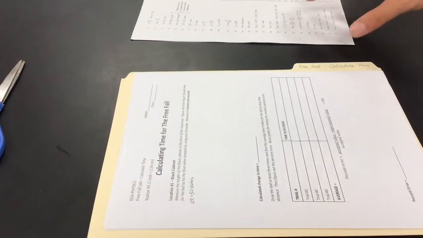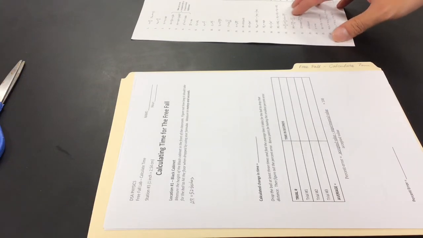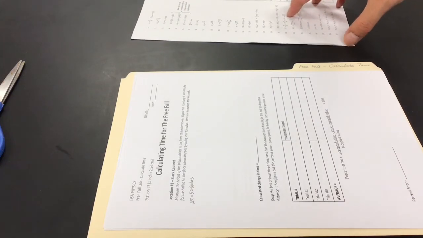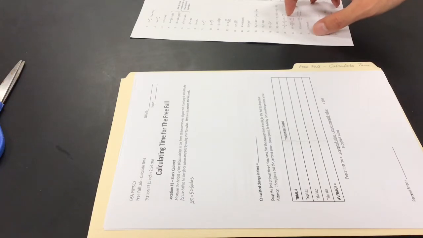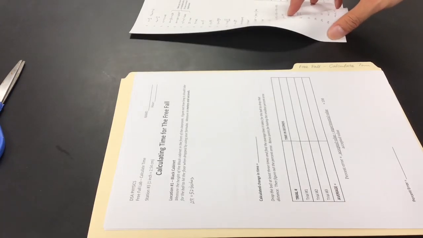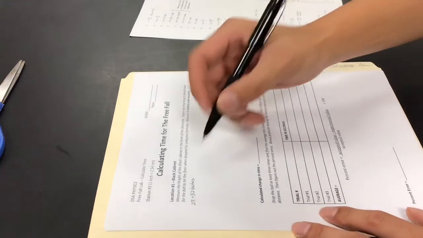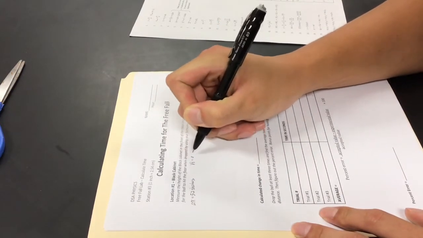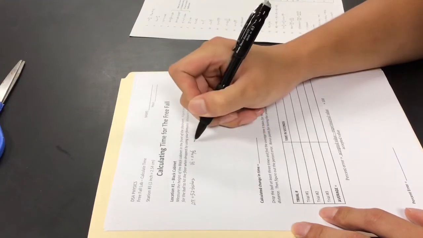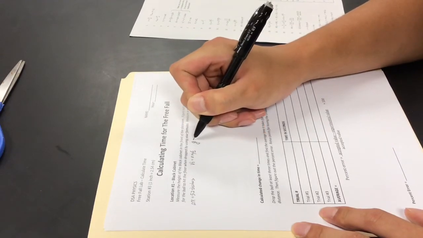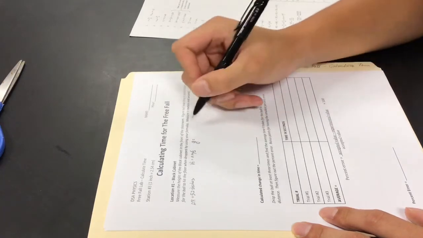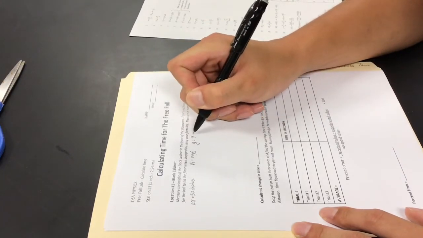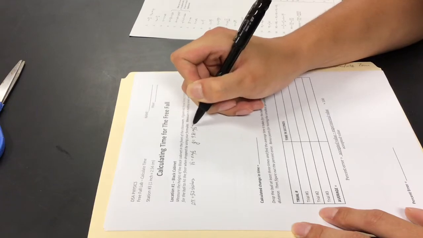After you convert the units, be aware you have your delta X, but also one thing you need to understand: because the ball, if I'm dropping it, is starting from rest, that means your V initial, velocity initial, is 0. So you have delta X and V initial equal to 0 meters per second. And you know your gravitational force or your free fall acceleration is 9.81 meters per second squared.